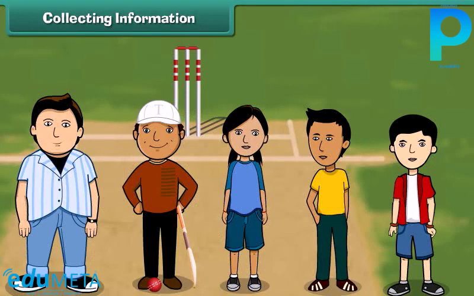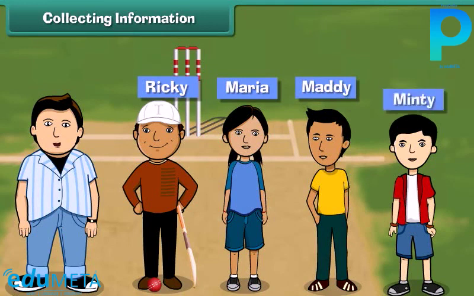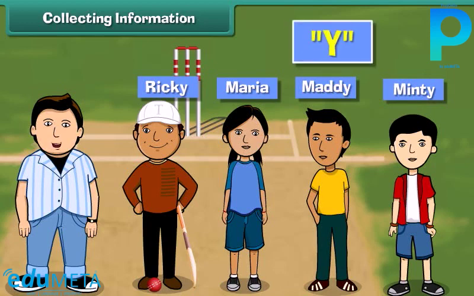Today we all friends are planning to play cricket. Meet my friends, Ricky, Maria, Maddie and Minty. Let us play a game with their names first. How many names end with the same alphabet Y?